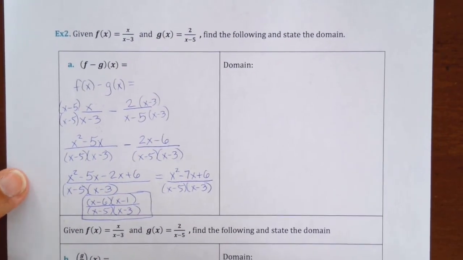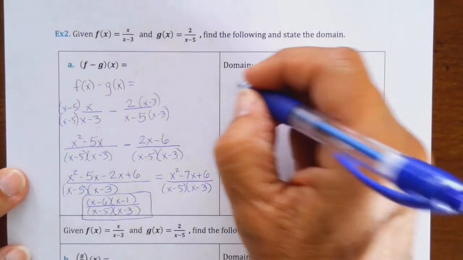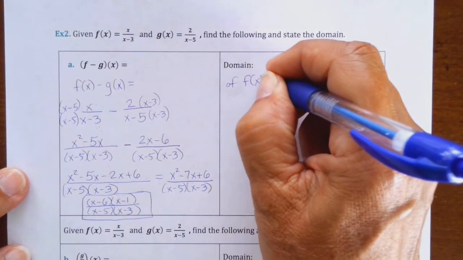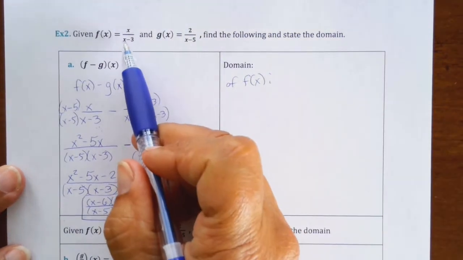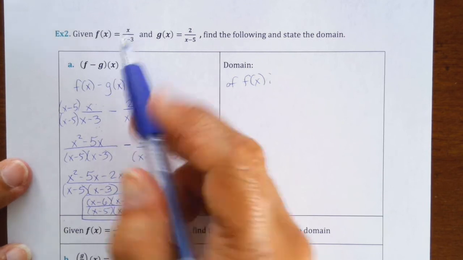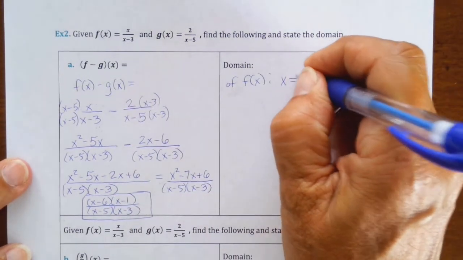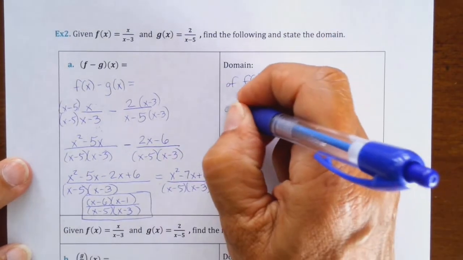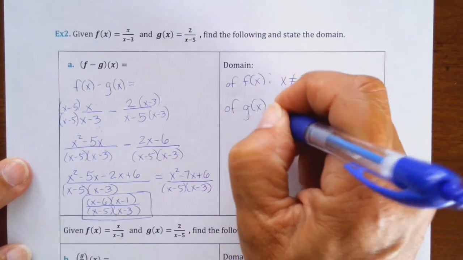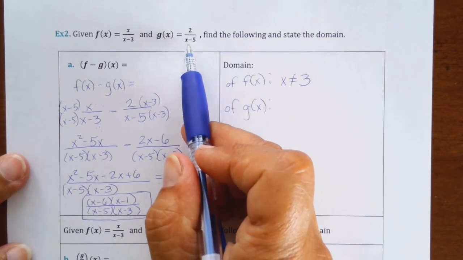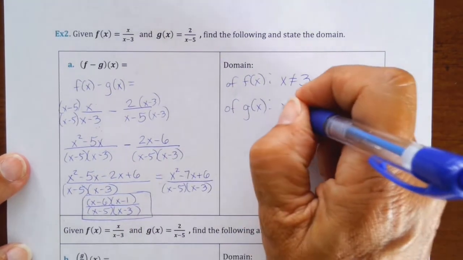Okay? All right, so now we're going to look at the domains of each of these. So the domain of f of x, all right, we set that equal to 0. X minus 3 cannot equal 0, so x cannot equal 3 for this one. For g of x, set that denominator equal to 0 and see what x can't equal. So if you set that equal to 0, x cannot equal 5.